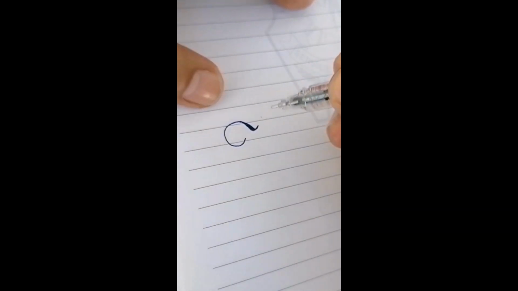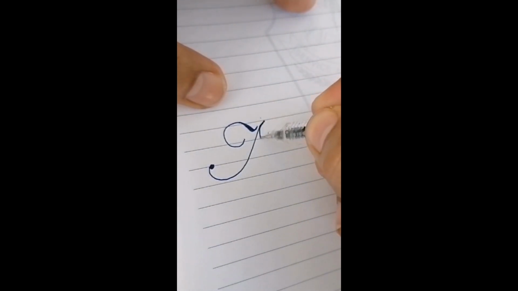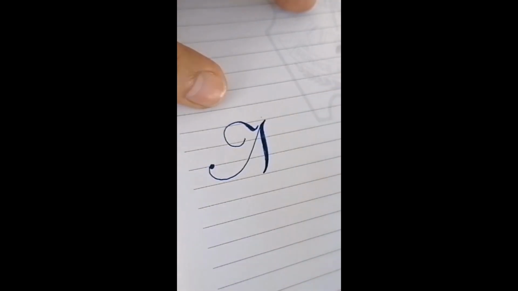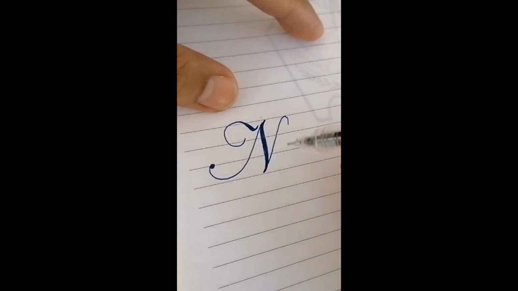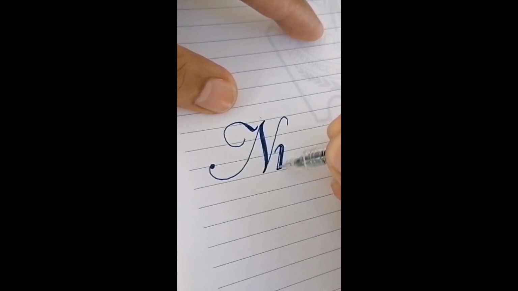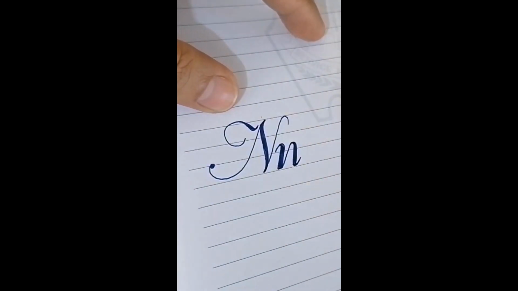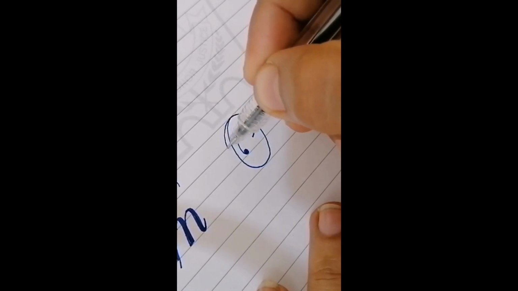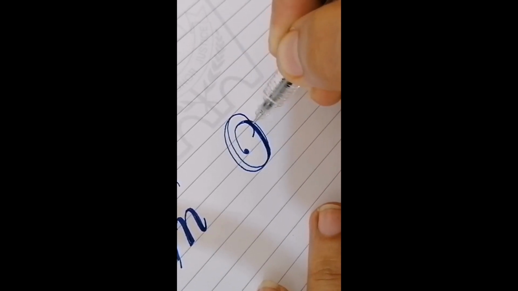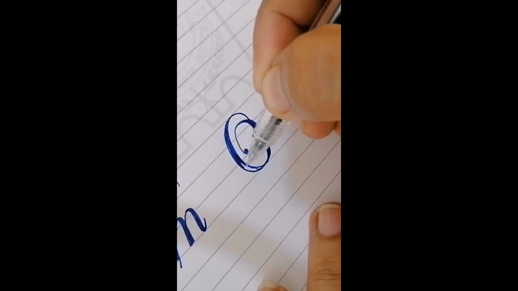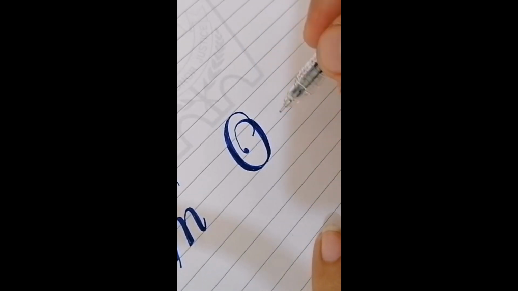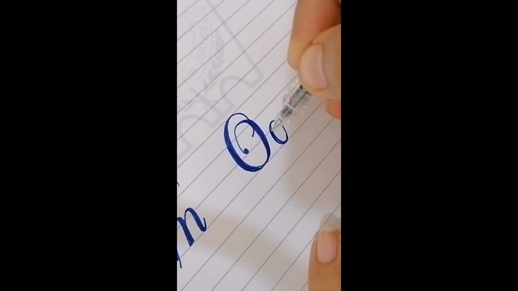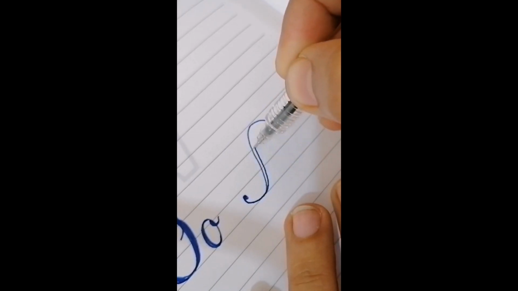Let's do the letter N. Let's do the letter O. Let's do the letter P.